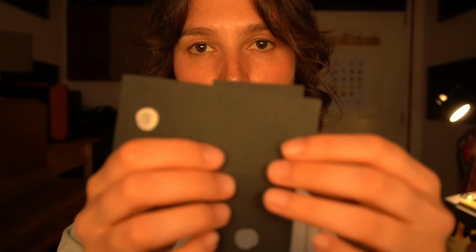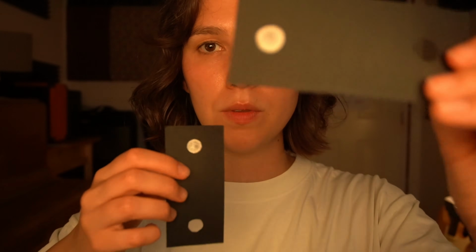This is number 1, this dot is number 1. Look at dot 1 and dot 2, dot 2, dot 1, look at dot 2, look at dot 1, look at dot 2, dot 1. Good.